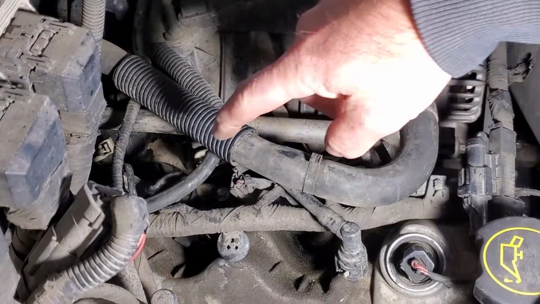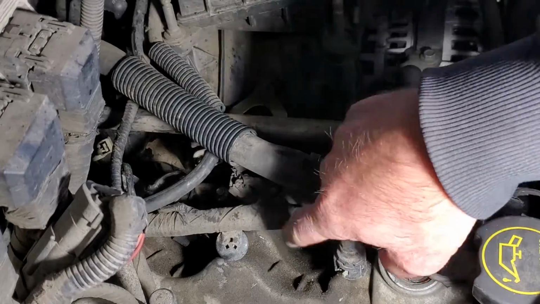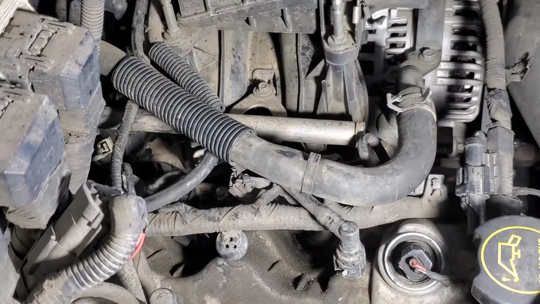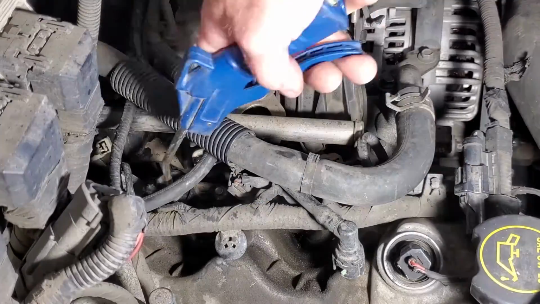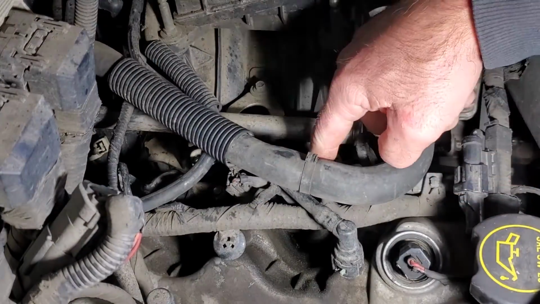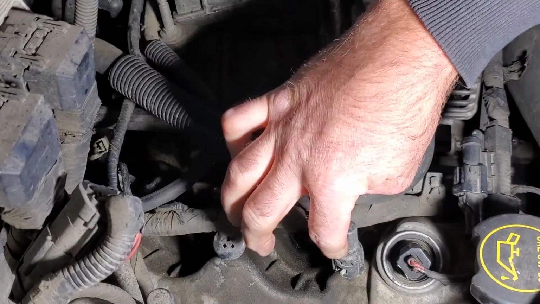Before I start pulling anything, I'm just going to take some compressed air and blow out right around where these coils are, to get some of that dust and dirt debris out of there. Since we're going to be working on cylinder 1 here as well, I'm going to disconnect this vacuum line.